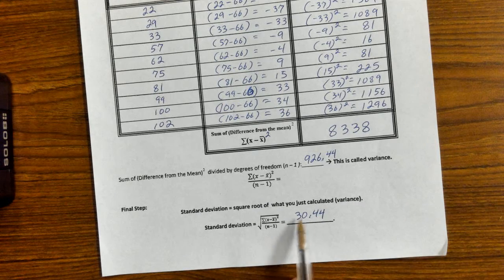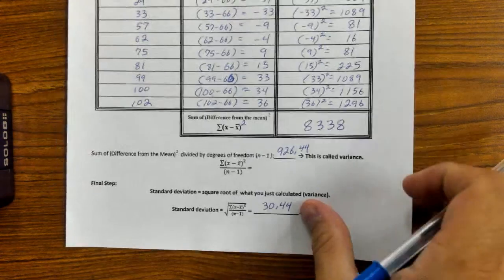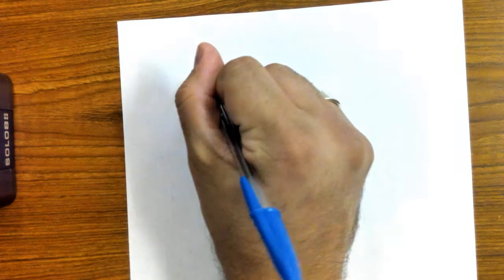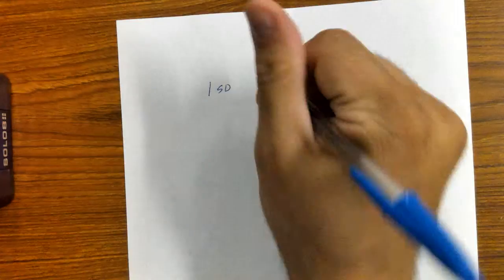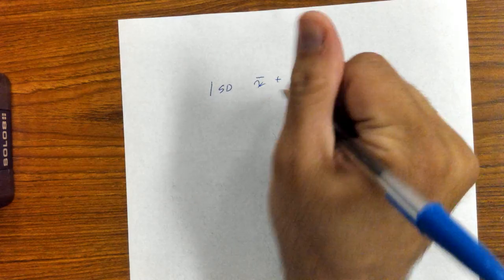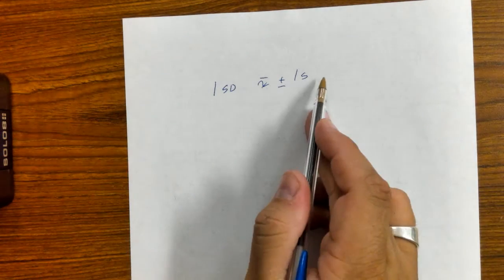We're going to be using this value, 30.44, on the back because we need to calculate 1, 2, and 3 standard deviations below and above the mean. So for one standard deviation, that's going to be x bar plus or minus one standard deviation.